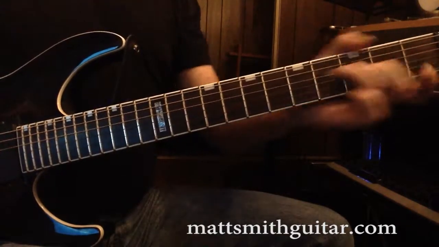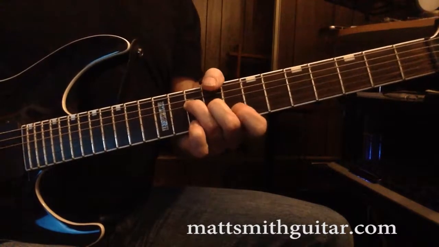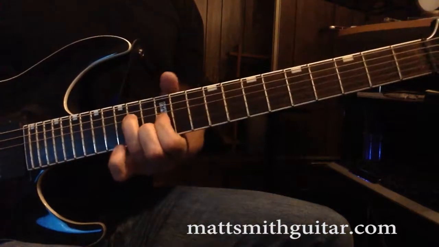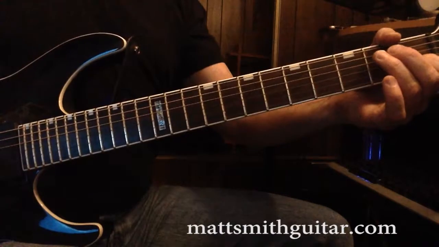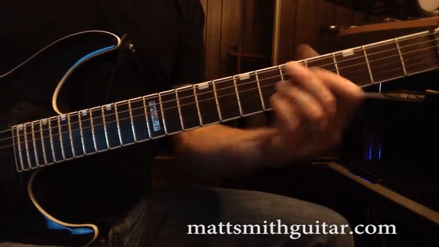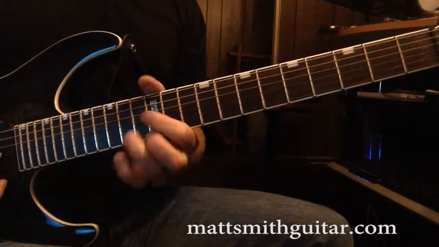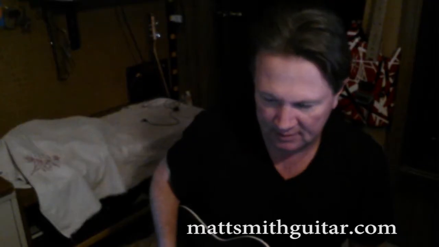So if we do that on the next 2 strings, I'm just going to do this really fast. So we've got a G, E, C, we've got 4, 5, then we have 1. We have 1, 4, 5, 1. Do it on the top 3 strings. So G, C, E, 1, 4, 5, 1. So we just did little string sets of 1, 4, 5.